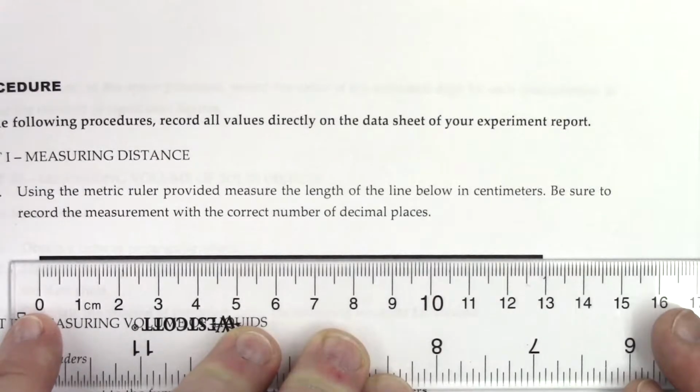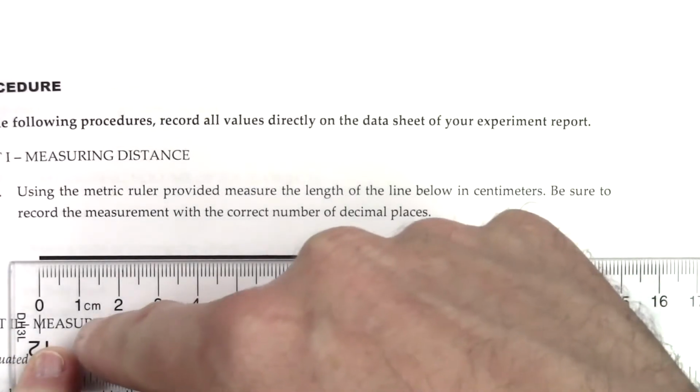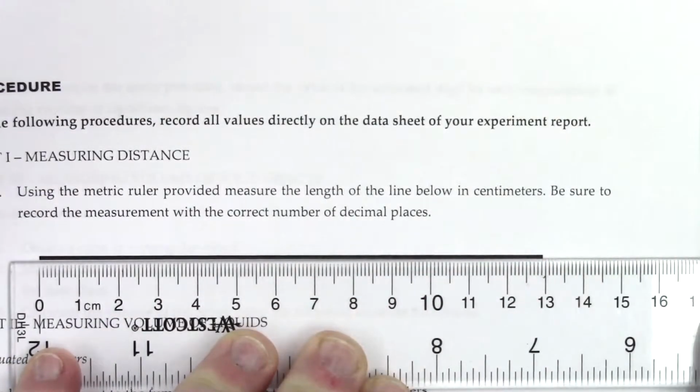Okay, class, here we go. This is part one of the scientific measurements experiments. Measuring distance, here we have our centimeter ruler. So here it is in centimeters right here. And here is the measurement.